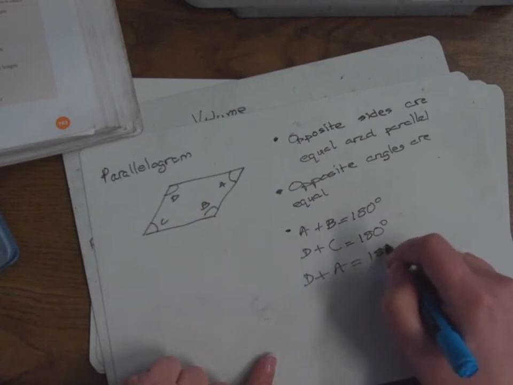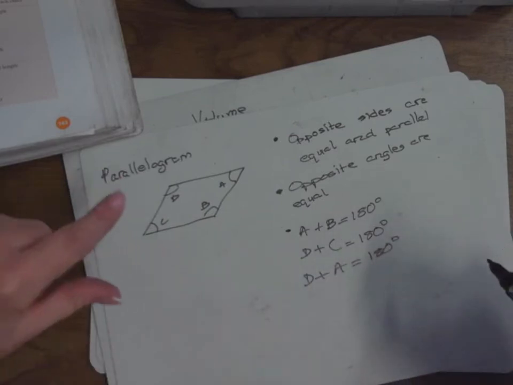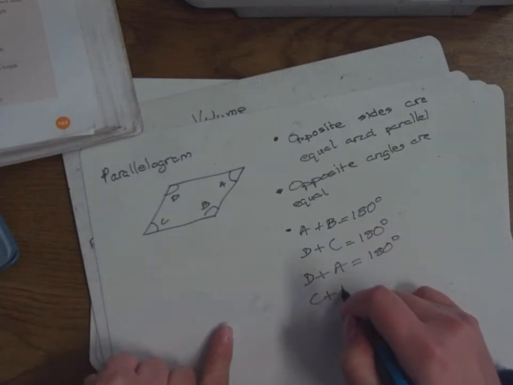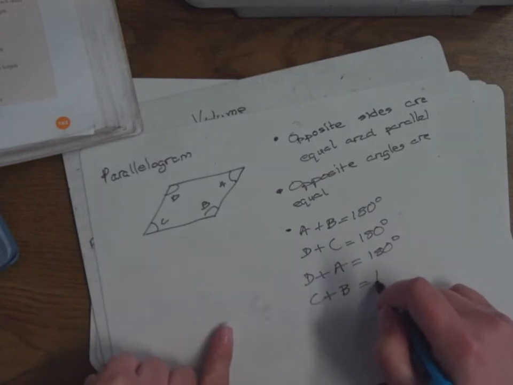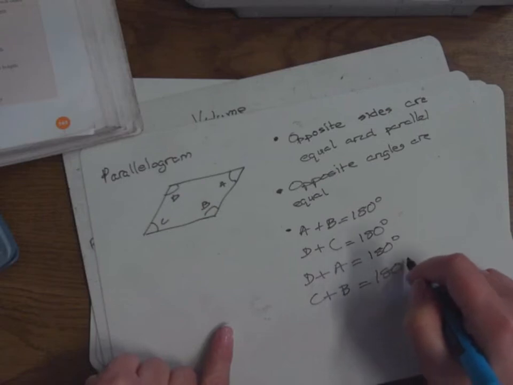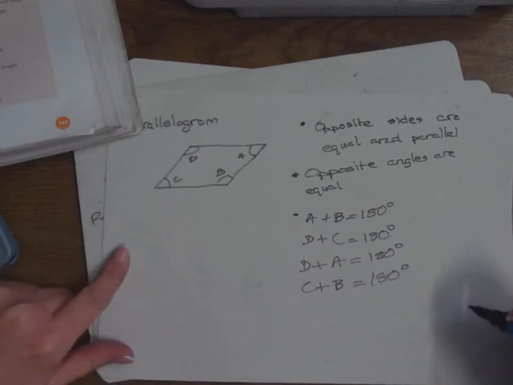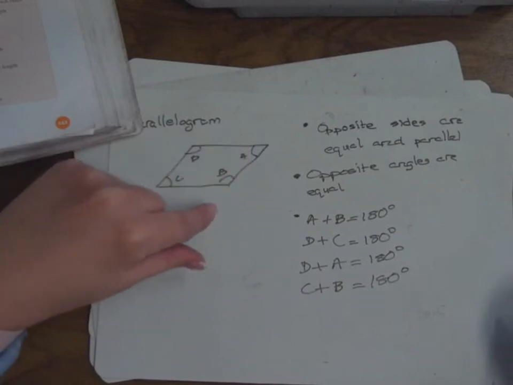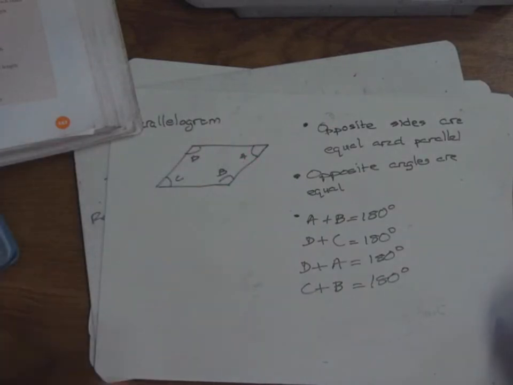Do you get what I'm saying? I'm only missing C plus B equals 180. Does that make sense to everyone? Adjacent angles, the angles beside each other, add to 180. So if you have one angle in a parallelogram, you have them all.